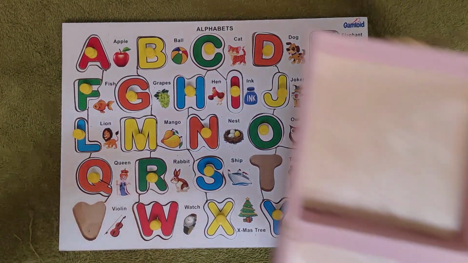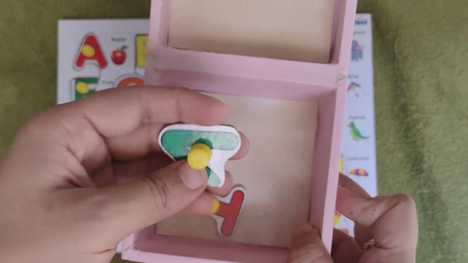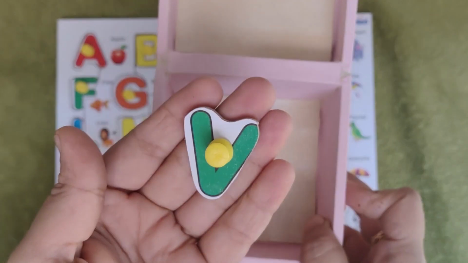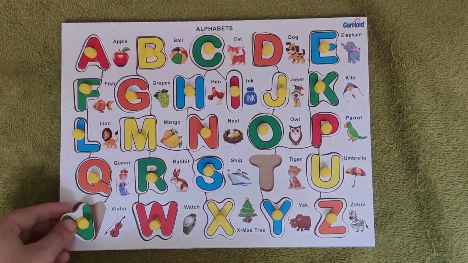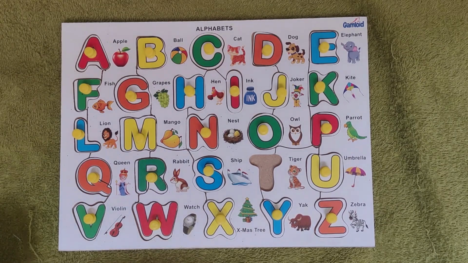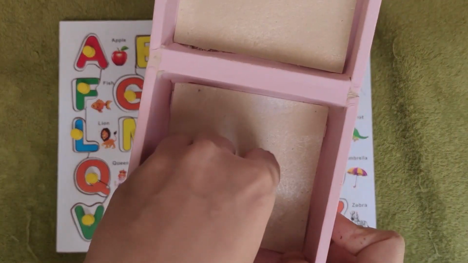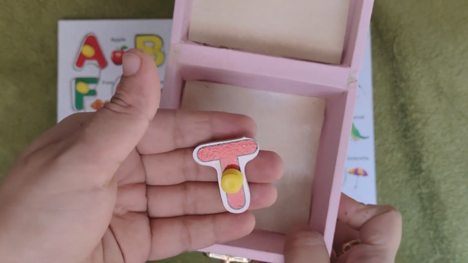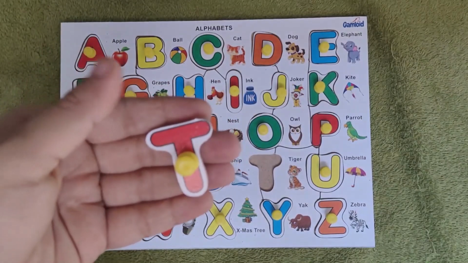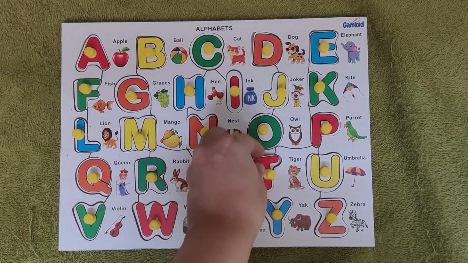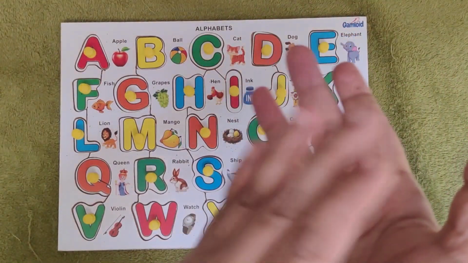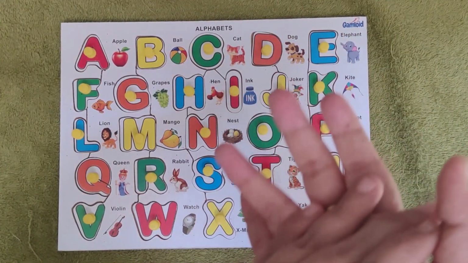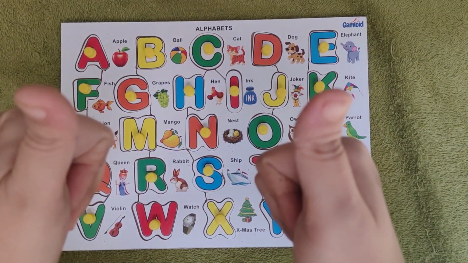Now only 2 letters are remaining. Which letter is this? Letter V. Let's put it in the puzzle. So the last letter is letter T. Let's put it in the puzzle. Wow, very good, fantastic. You all did a great job.